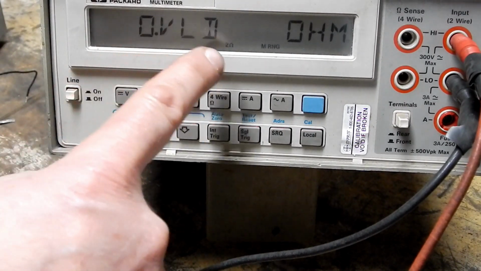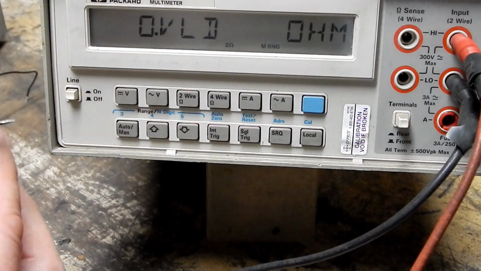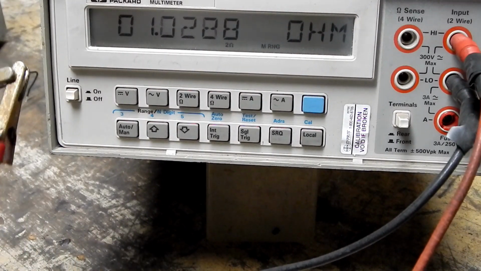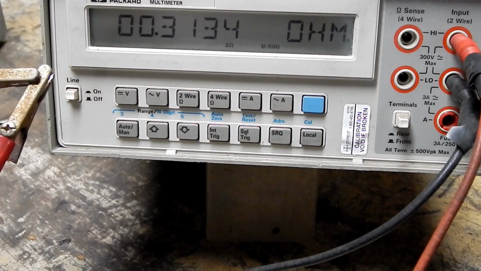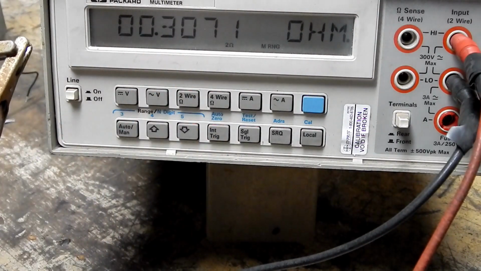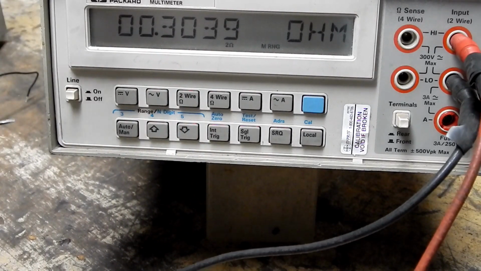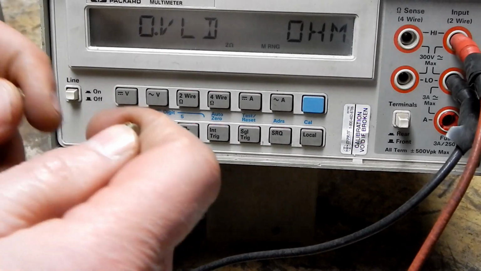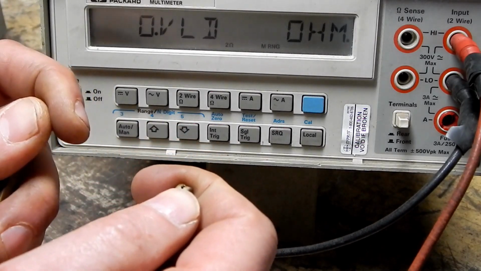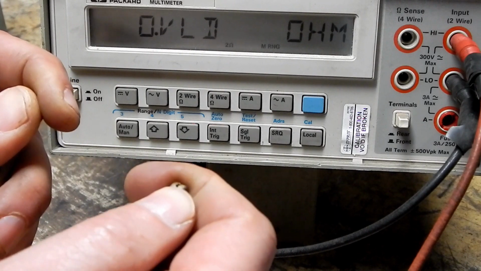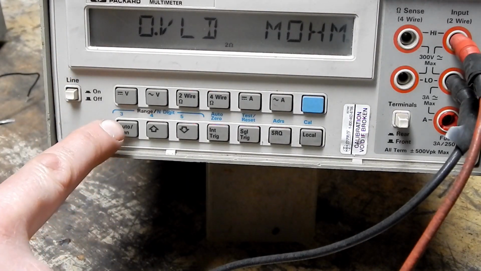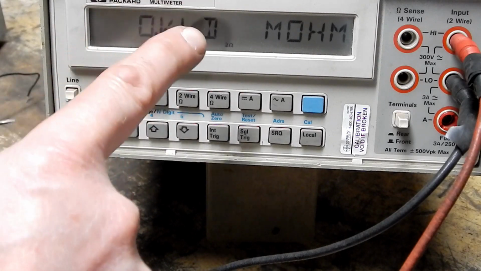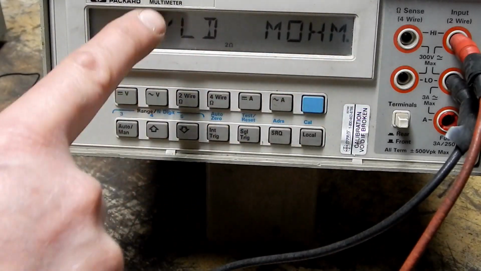Okay. OVLD, overload, meaning it's out of range. If I short the leads together, this should. So it's showing 0.3071. That's basically reading the resistance of the actual wires themselves. If I hold this, it should be able to actually measure the megohms of my body. So I just pressed this auto manual button to auto, and it went right to the megohms range because it's an overload.